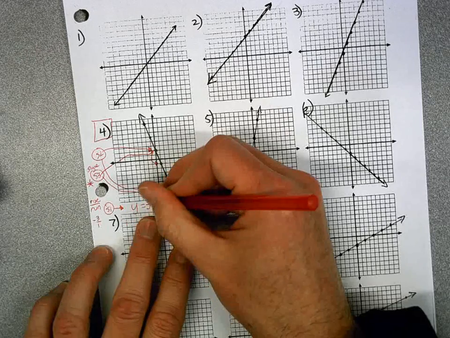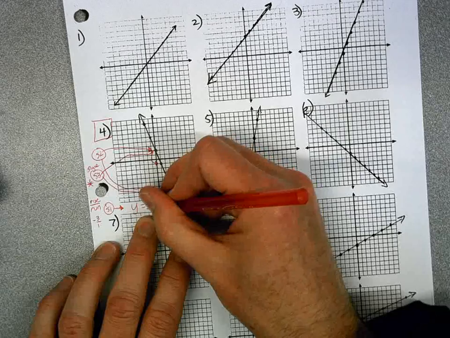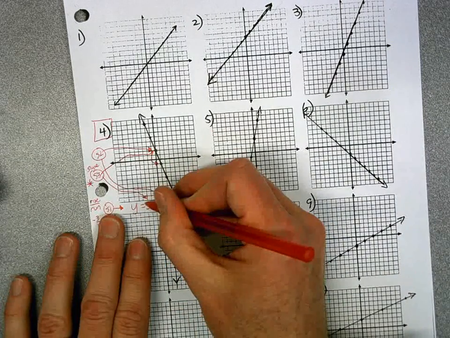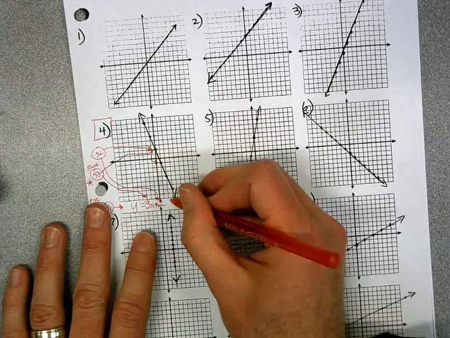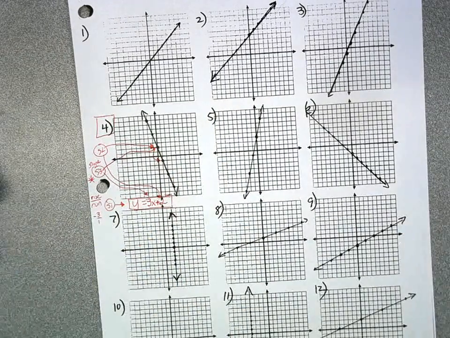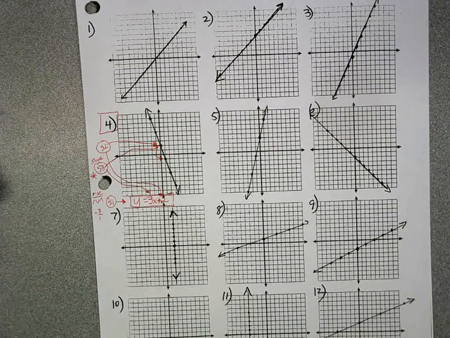Now don't forget, since that's our slope, that's our coefficient in front of the x. So my little negative got stuck to my 3. So y is equal to negative 3x plus 2, and there's our equation for that graph. All right, I'm going to have you guys try one. Questions?